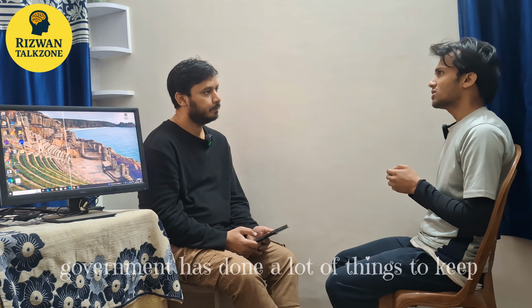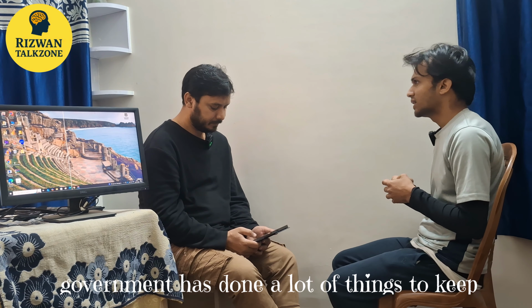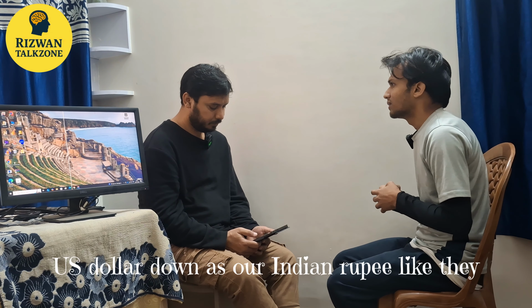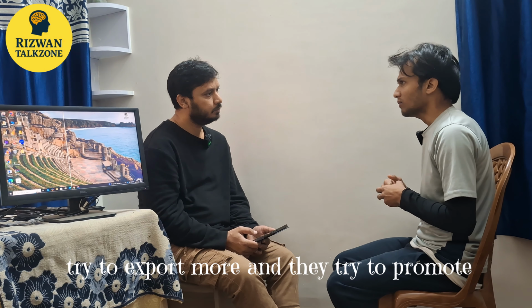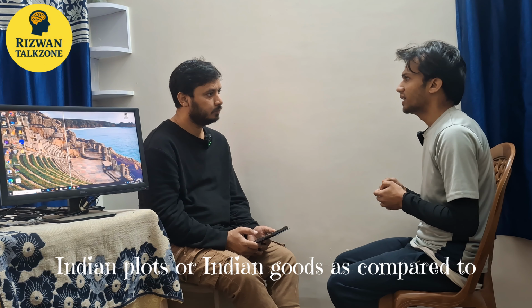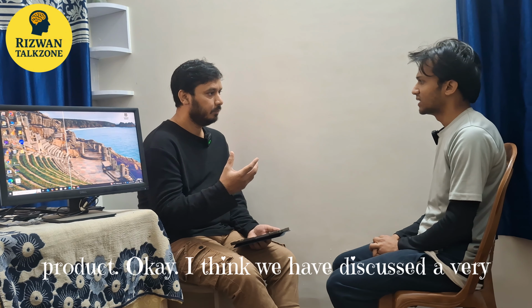The government has done a lot of things to keep the US dollar down relative to our Indian rupee. They try to export more and promote Indian clothes and Indian goods as compared to American ones. Like the Make in India campaign, which our government established to export more and promote our goods in the local market more. So we have to export a lot. We have to work on that. The products of India should be Make in India products.